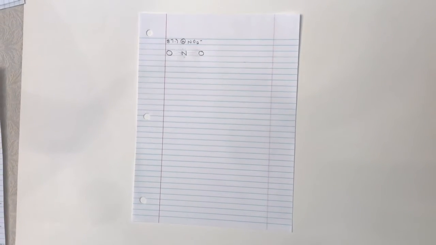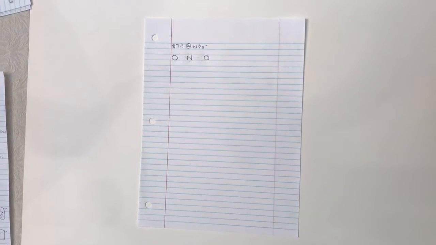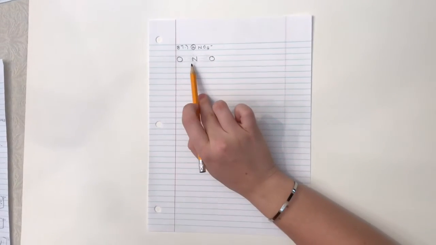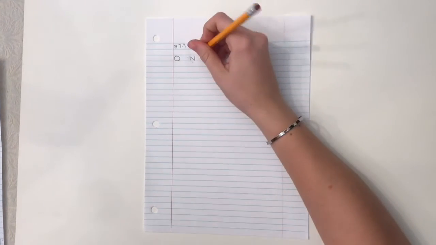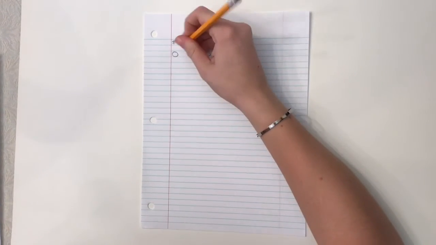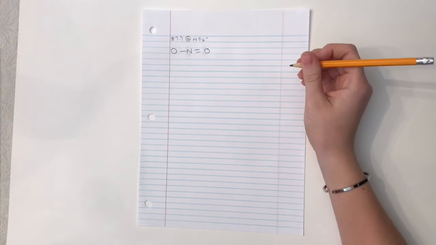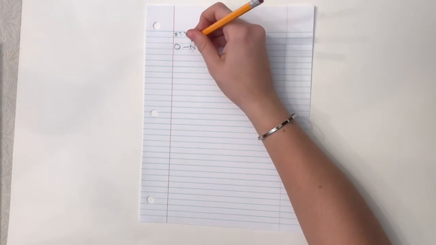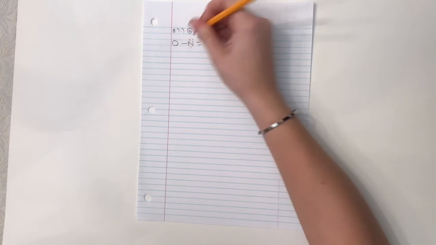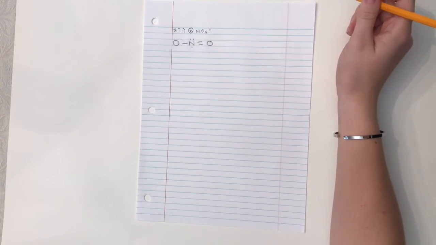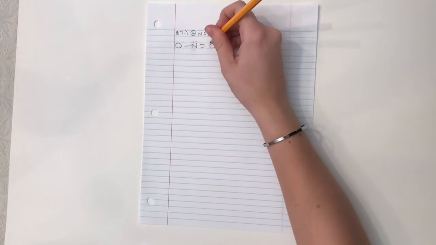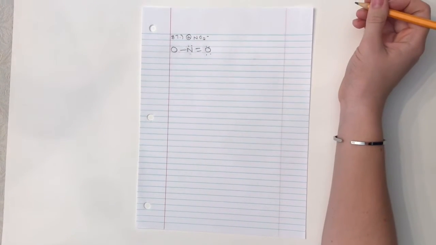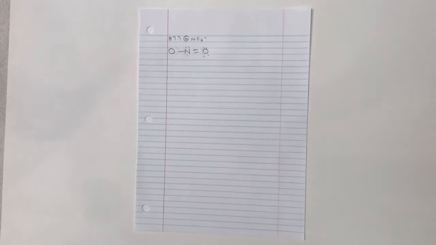Number 87, Part A, asks to draw the Lewis structures with resonance for NO2-. So N starts in the middle, and O is on either side. One O will be double bonded, and the other O will be single bonded to the N. This has 3 of the 5 valence electrons on N, so you fill in the other 2. Now O each have 6 valence electrons, so there's 2 on this one. So you add the other 4 to make it 8 to fill the octet rule.